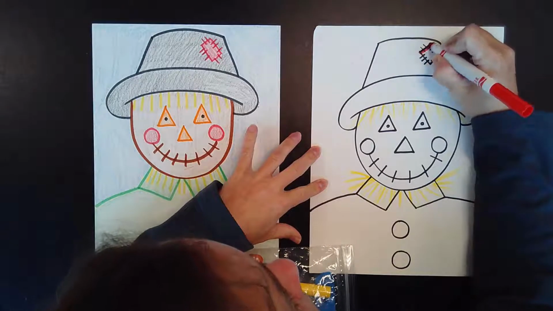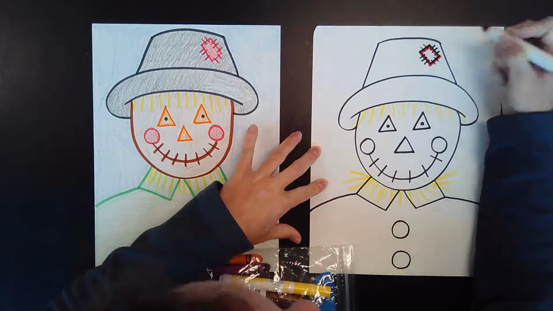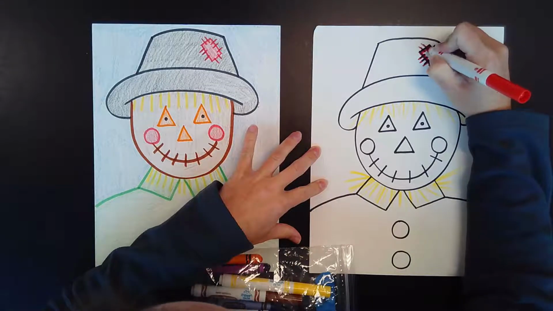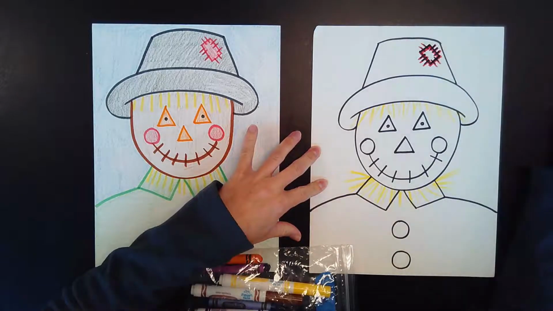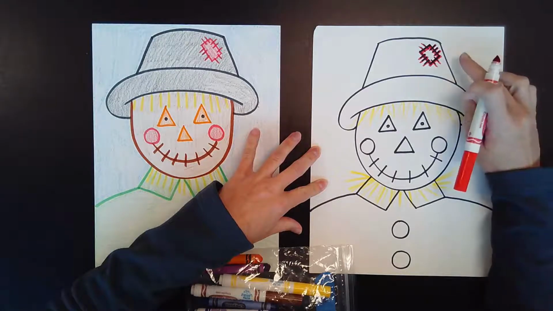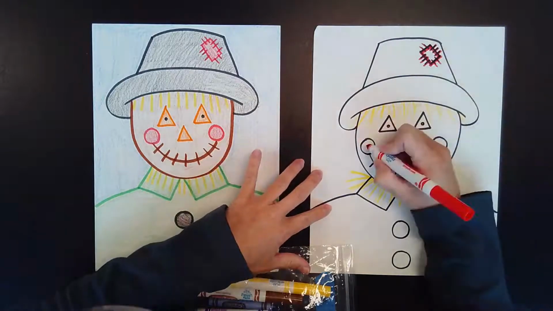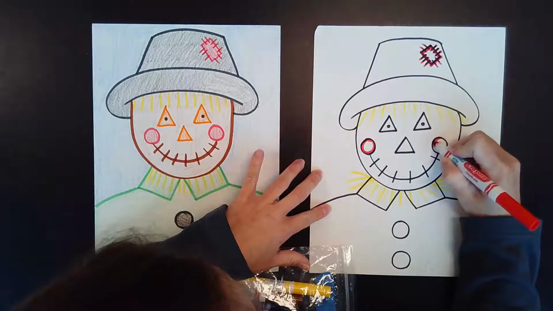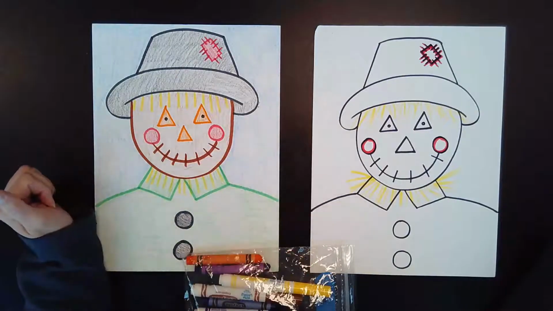So I'm going to outline my rectangle. And I'm also going to outline my stitches. Now remember, we're not coloring in with a marker. We're just outlining, going over our pencil lines. So his patch is red, and so are his cheeks. So I'm going to outline these circles, trace around my lines with my red, and that's all that's red.